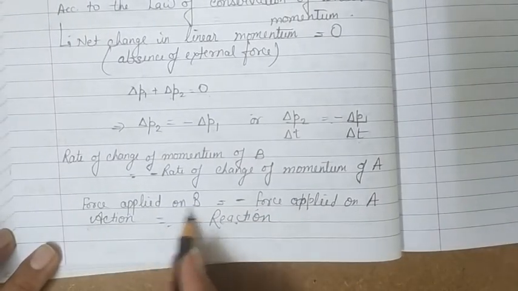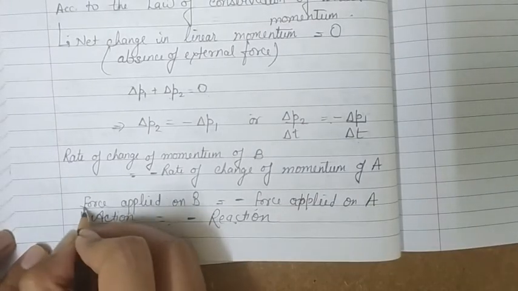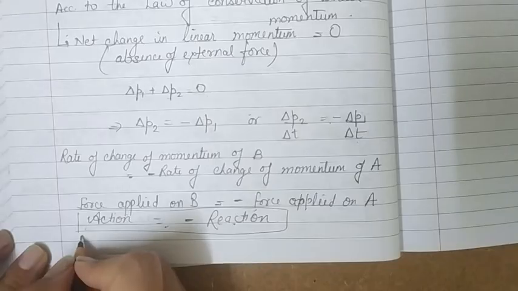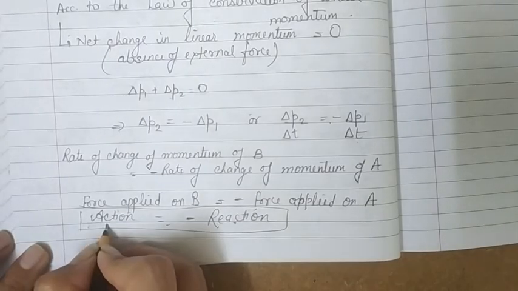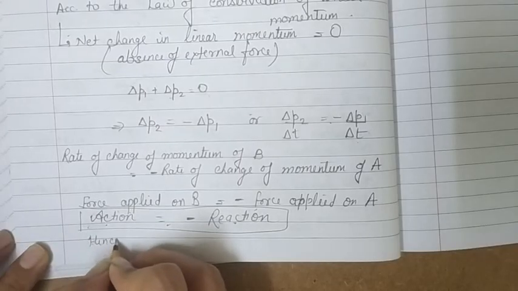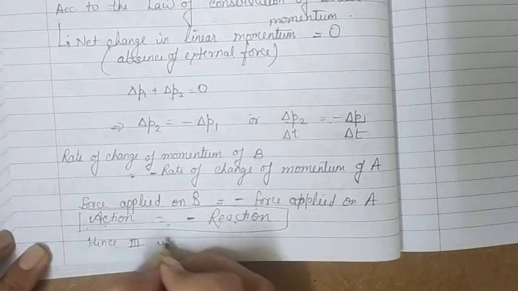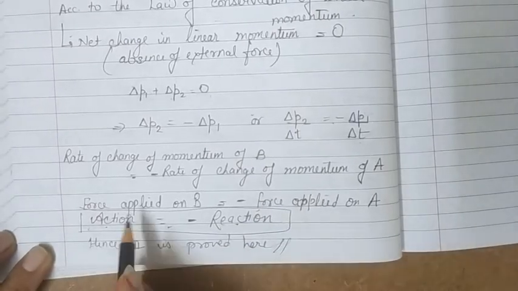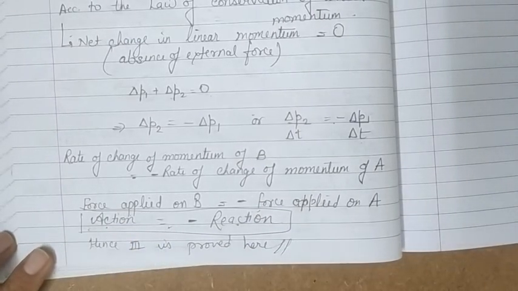Equal and the negative sign shows opposite. This proves that Newton's third law is valid. Since action is equal to the negative of reaction, the third law is proved here. Both bodies A and B are applying force on each other.